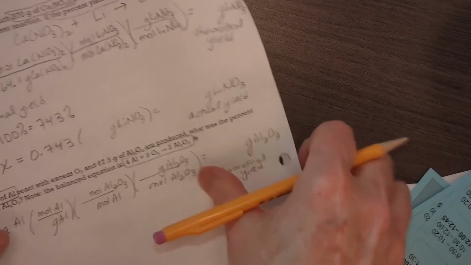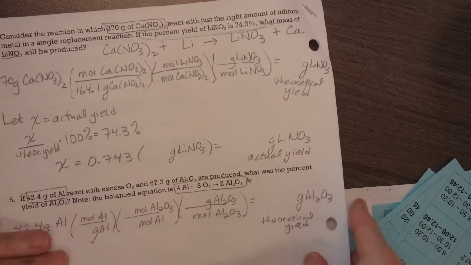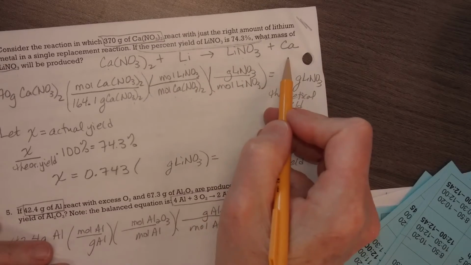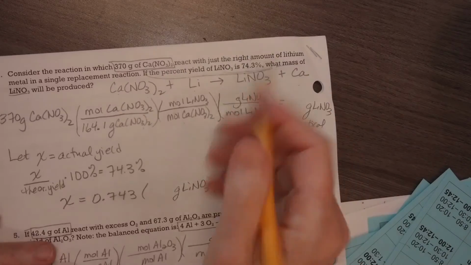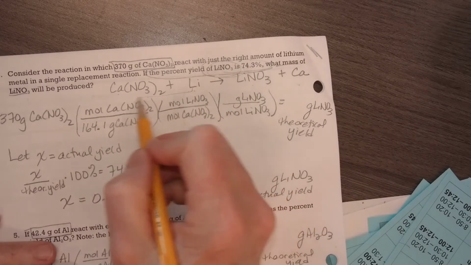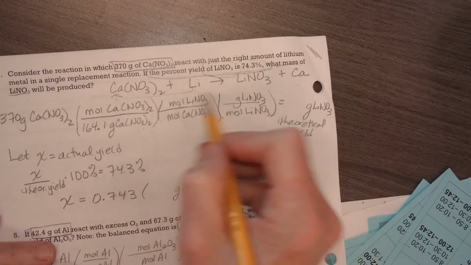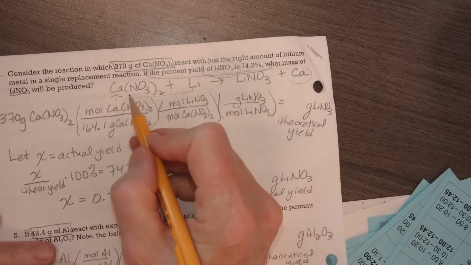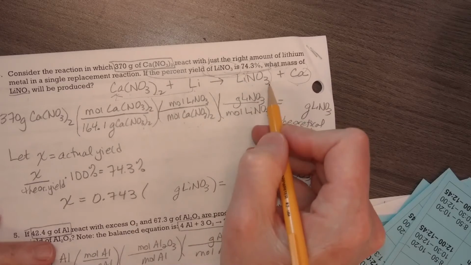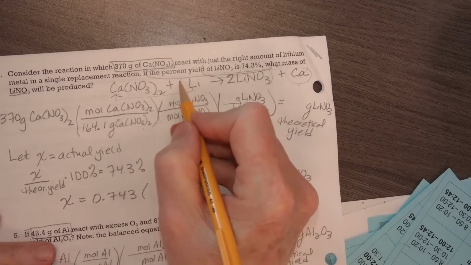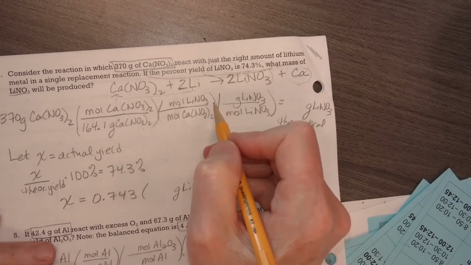So sometimes you recognize that. And lithium reacts with lithium to form lithium nitrate and calcium. And I know it forms lithium nitrate because that's what we're trying to find. And because it was a single replacement reaction, calcium is left out. Now, is this balanced? I see 2 nitrates. I need 2 over here. I now have 2 lithiums. I need 2 lithiums. And it looks balanced.